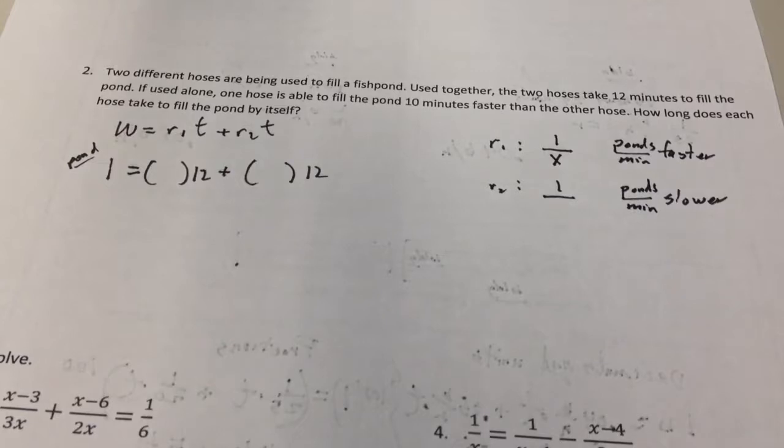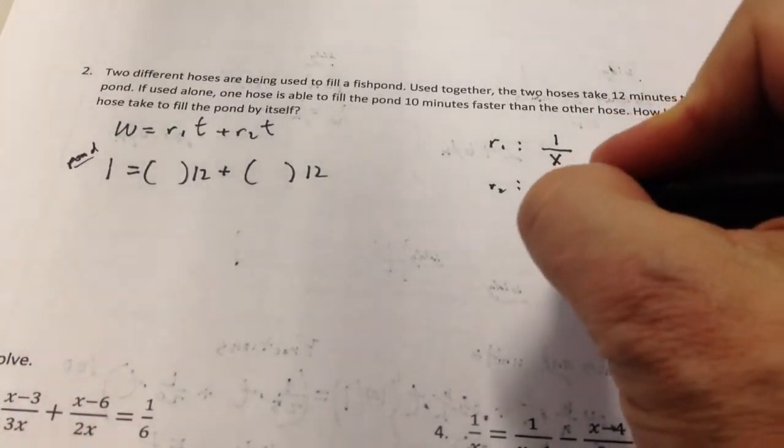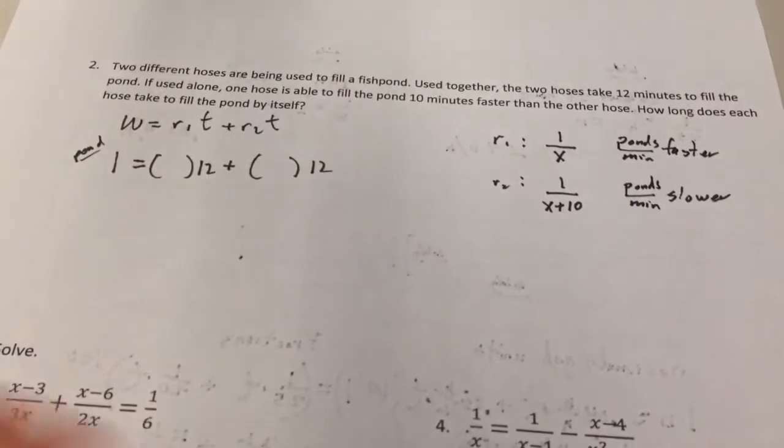x minus 10. Is it x minus 10 or x plus 10? This is where you could get backwards. All right, so we're talking about minutes. This is x. The other minutes, does it need more minutes or less minutes? It's slower, so is it going to take longer or less time? More. So that needs to be x plus 10. If you get that backwards, at the end, you're going to realize it because either it seems wrong or you maybe get a negative number or something like that. But that's an easy place to make a mistake.